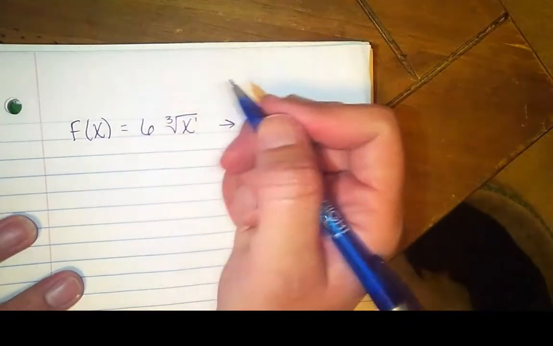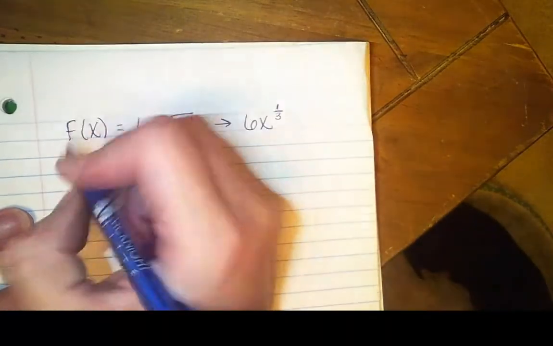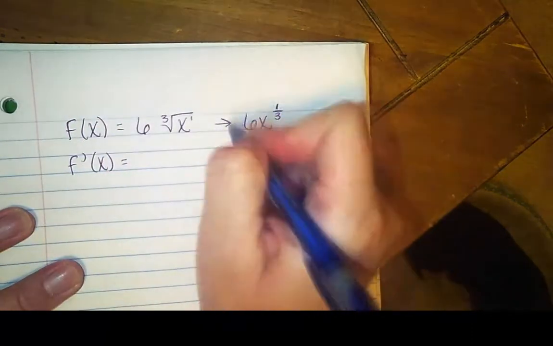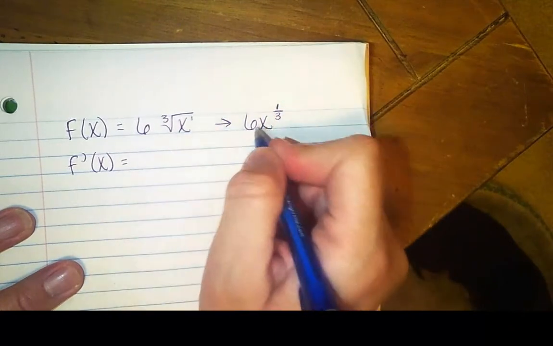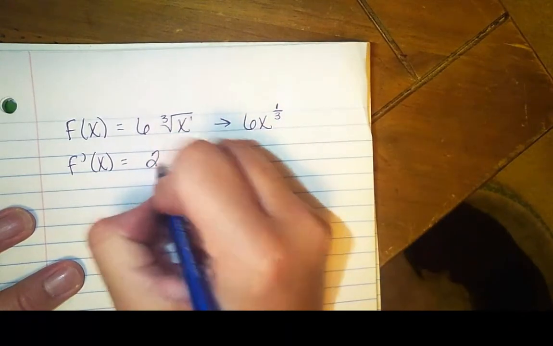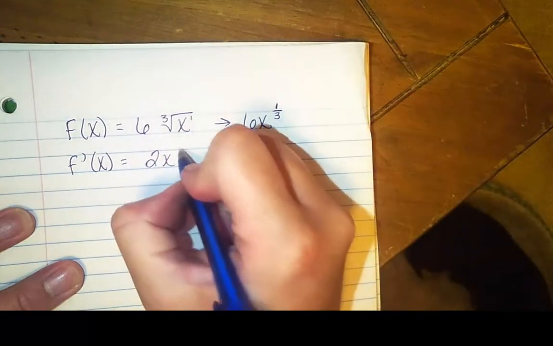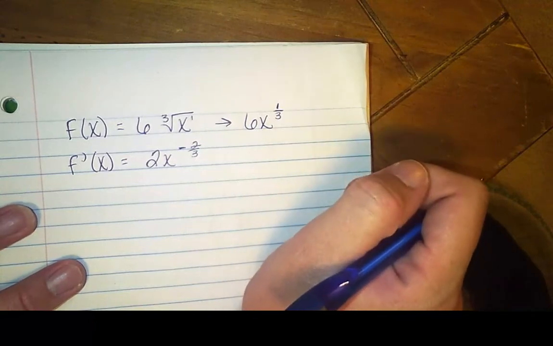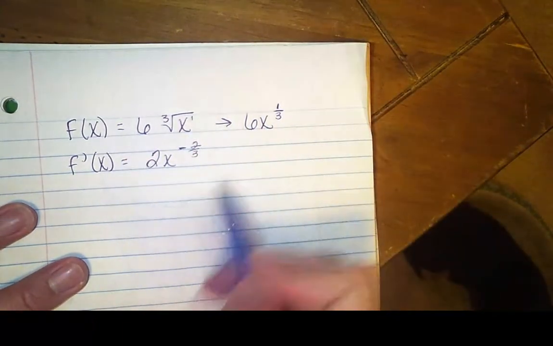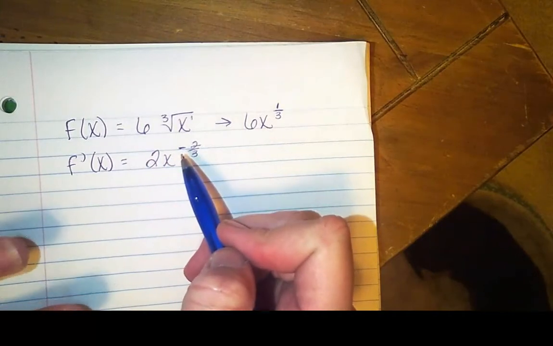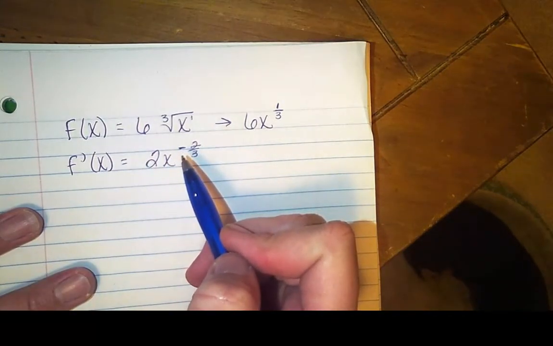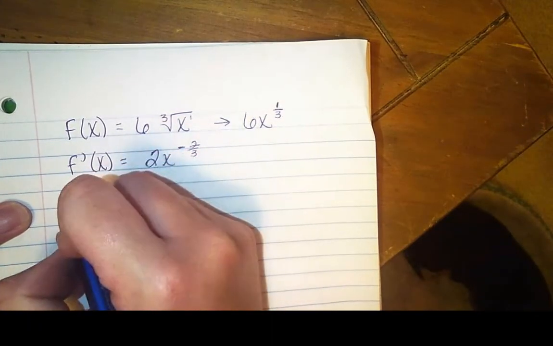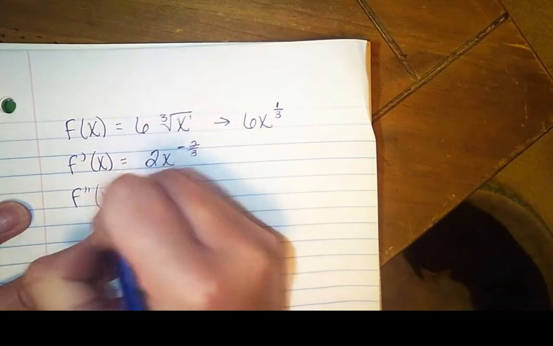So what I want to do is find concavity, concave up and concave down. So first derivative means I'm going to drop my 1/3 out front. So 6 times 1/3 is going to be 2, x to the -2/3. Okay, so 2 times x to the -2/3. If I were to rewrite this and set it equal to 0, I could determine increasing, decreasing, critical numbers, all that kind of good stuff. But I'm not worried about that. I'm worried about concavity. So I'm going to take a second derivative.